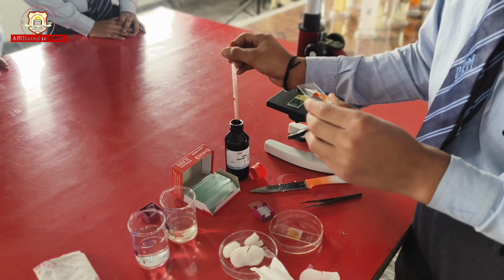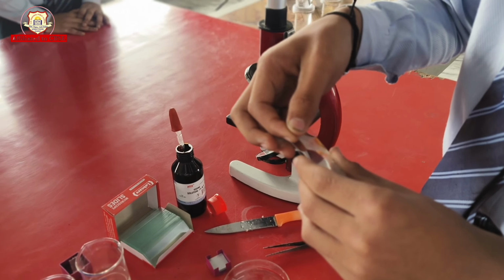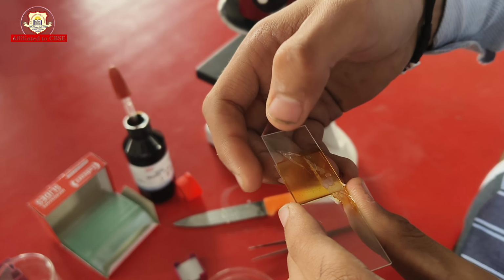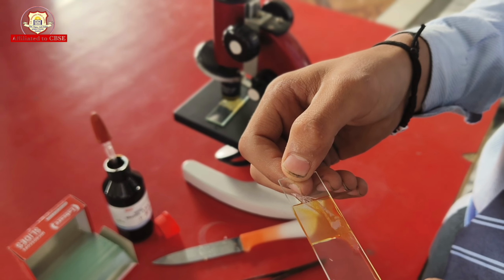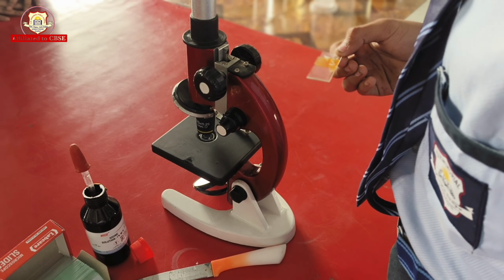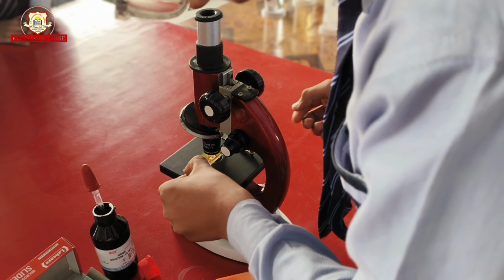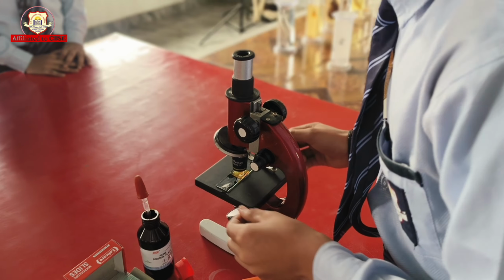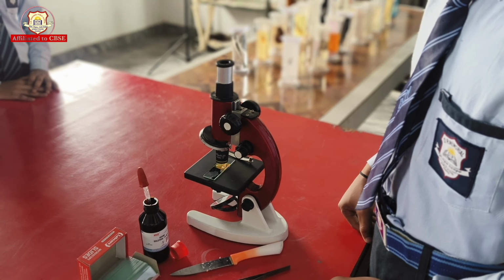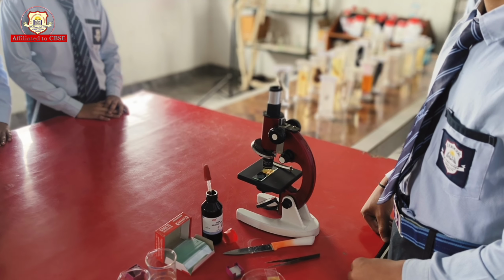After that, we will cover the slide with a cover slip. And now we will observe the slide under the compound microscope. So class, from this experiment, we observe the distinct nucleus located in the cytoplasm of the cell.